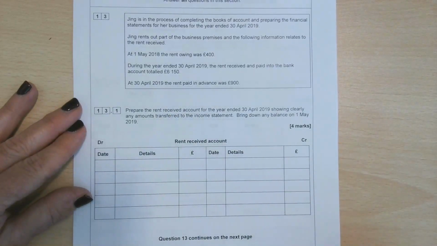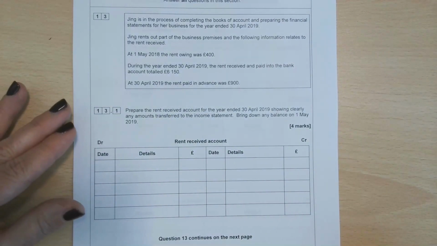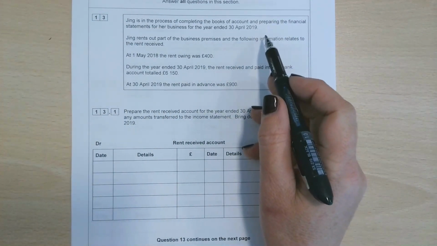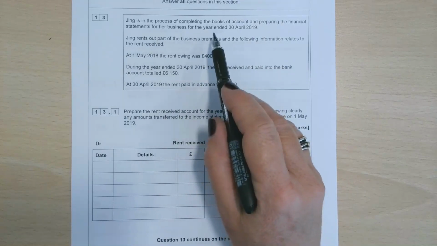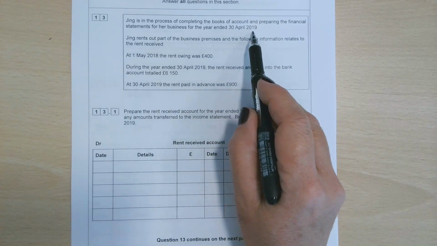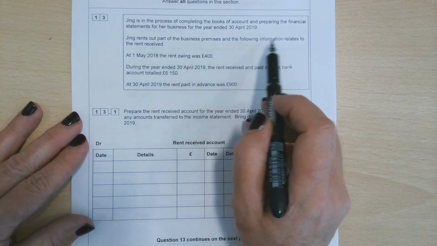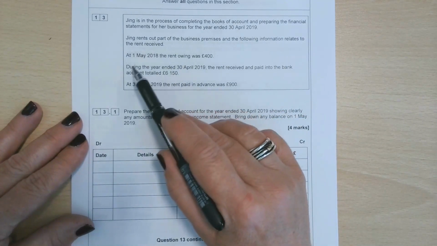So Jing came from the 7126, the AS paper from June 2019. She's in the process of completing her books of account and preparing financial statements for her business for the year ended 30th of April 2019. She rents out part of the business premises, and the following information relates to the rent received.